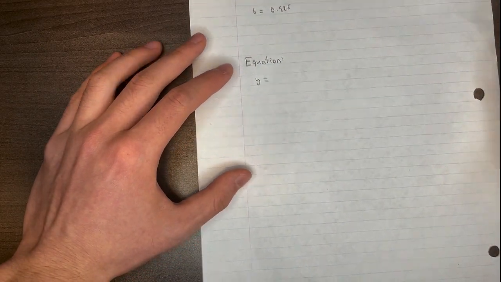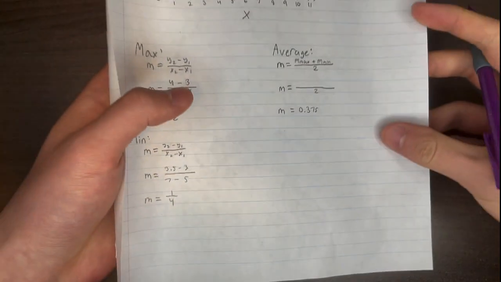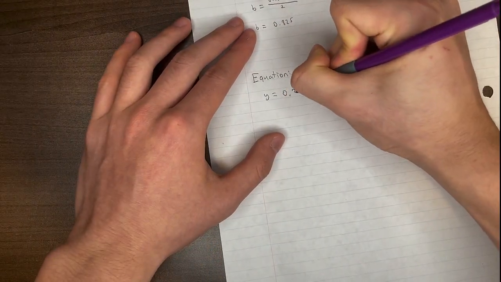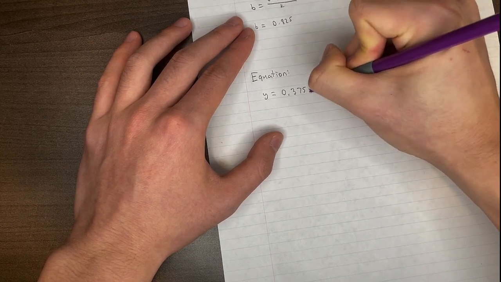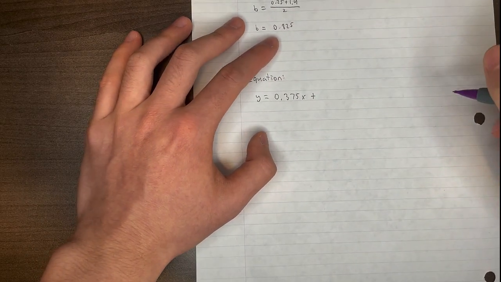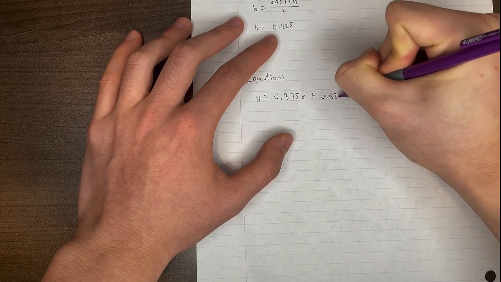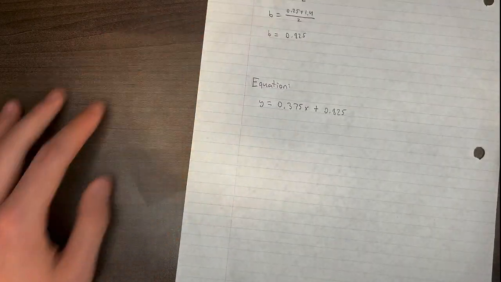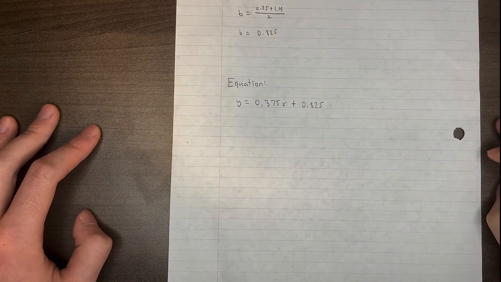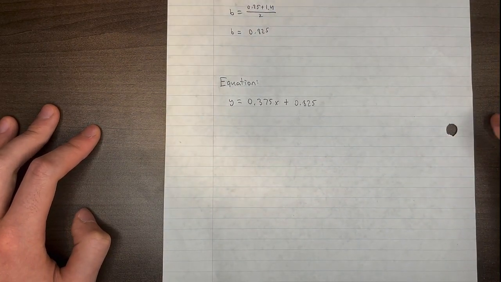Y is equal to, and then the average slope that we found being 0.375, x plus our y-intercept of 0.825. And so now we have found the equation for our average line of best fit.